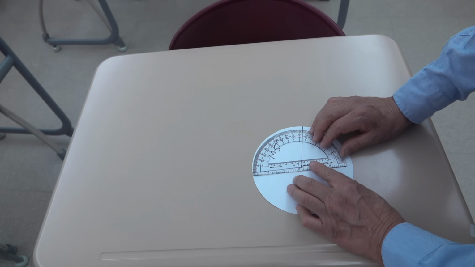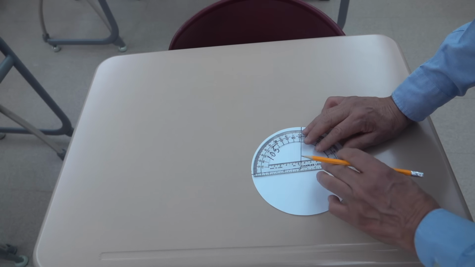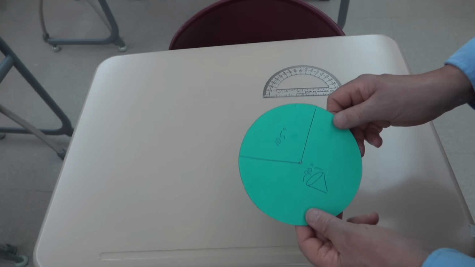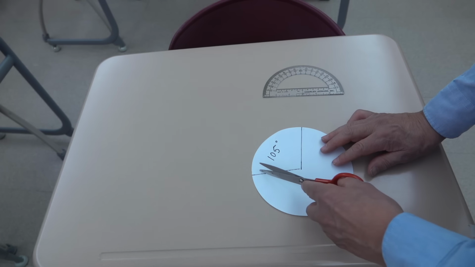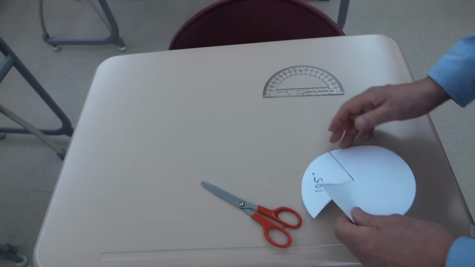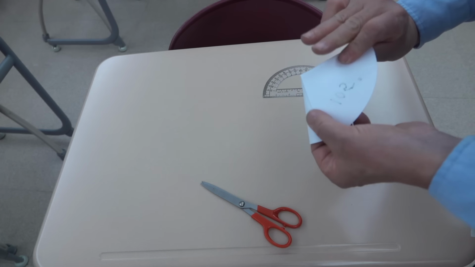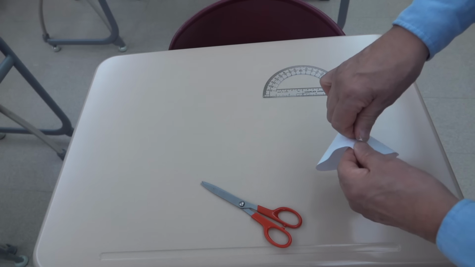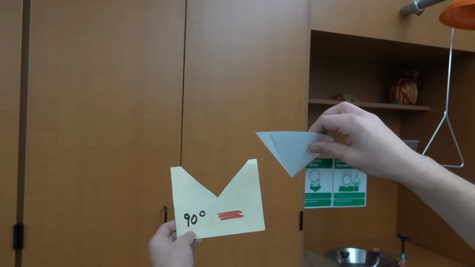The next step was to draw a 105-degree angle on the center of the circle. Once again, to make this easier, you could also use a pattern. I then want to use scissors to cut one of the lines to the center, bring that cut edge into the other line that's drawn on the circle, and it forms a cone. Add a piece of tape, and it'll keep its shape. That measurement gives us a 90-degree cone.